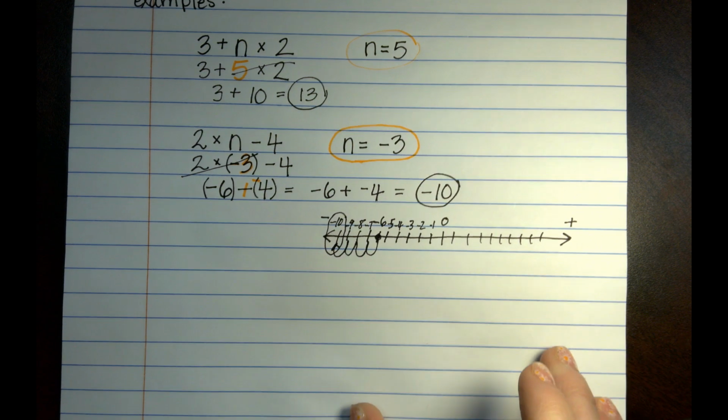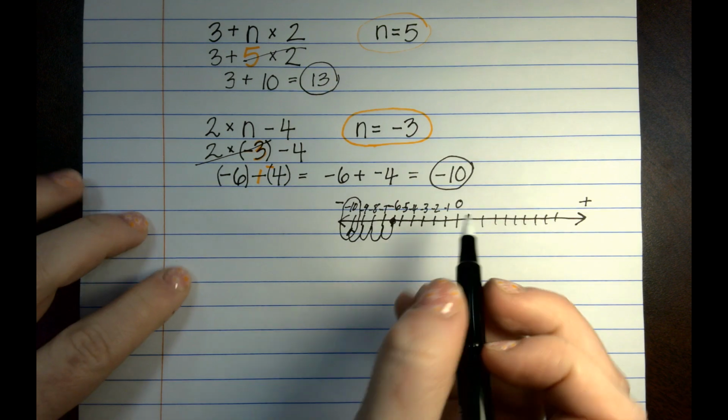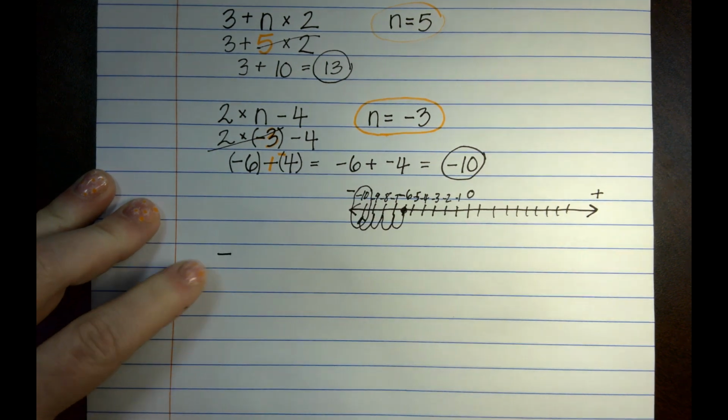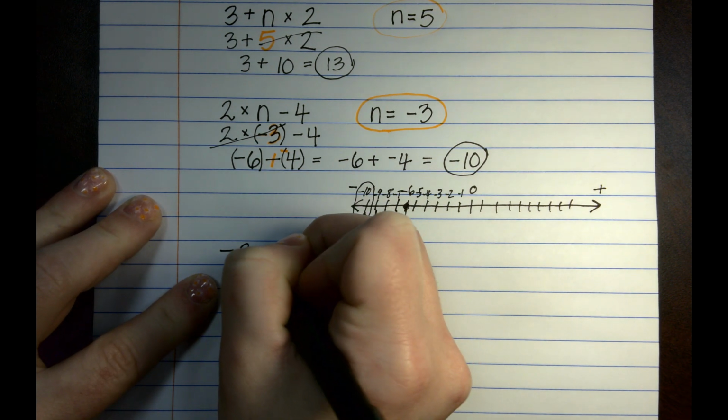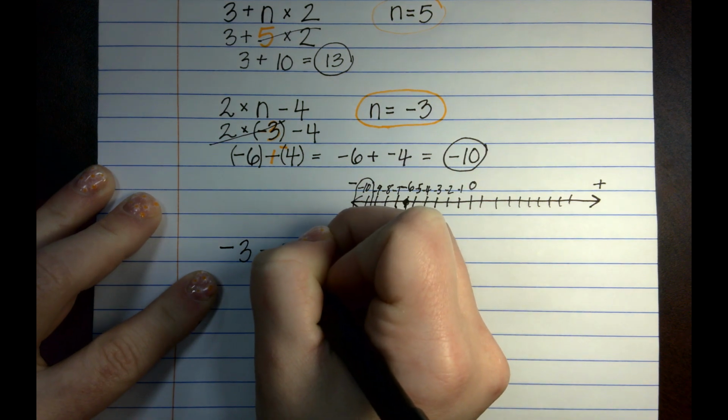All right? Let's do another one really similar though. What if I gave you negative 3 minus 5?